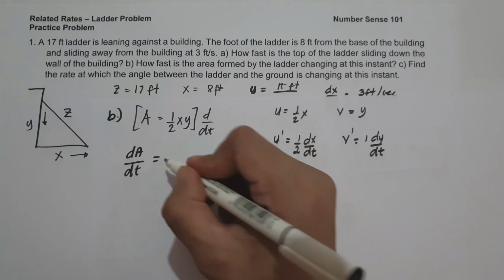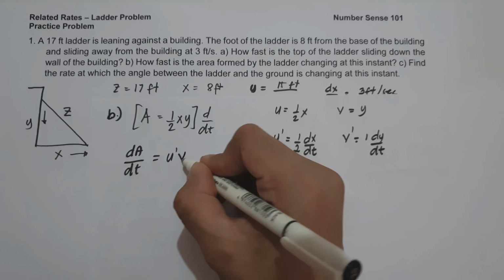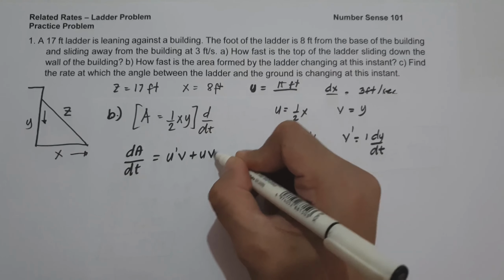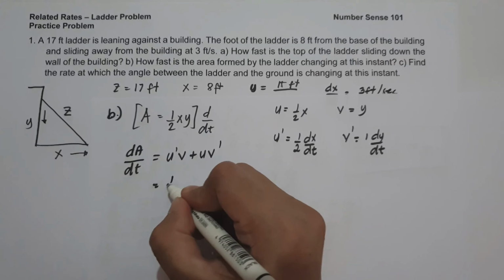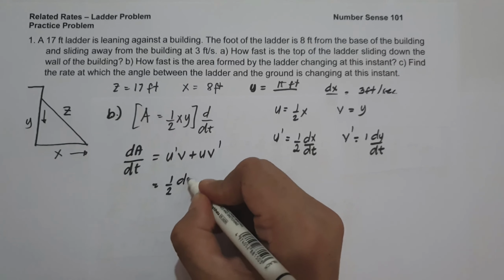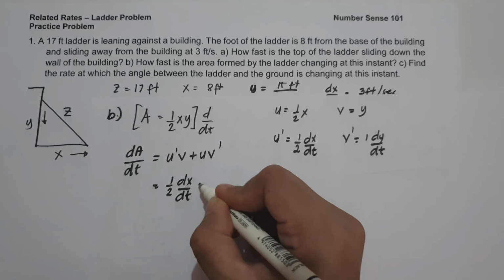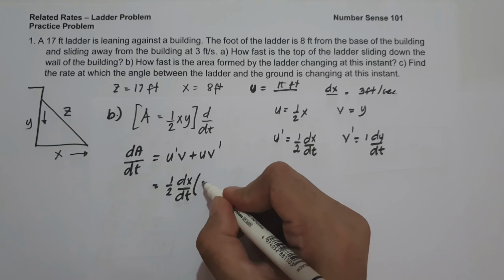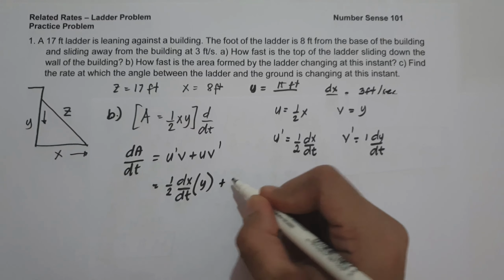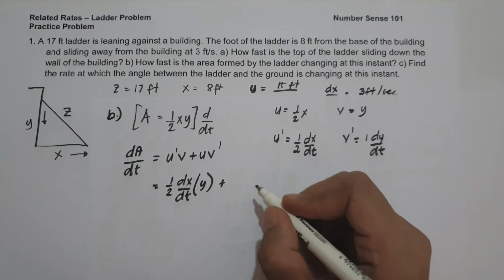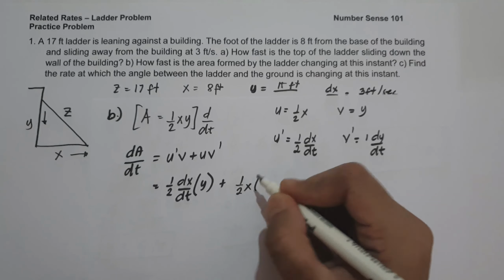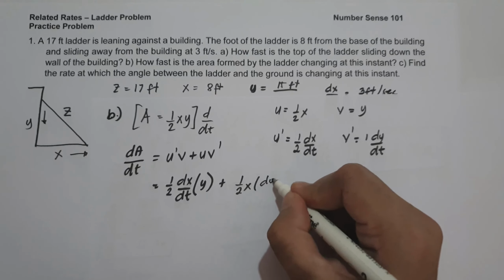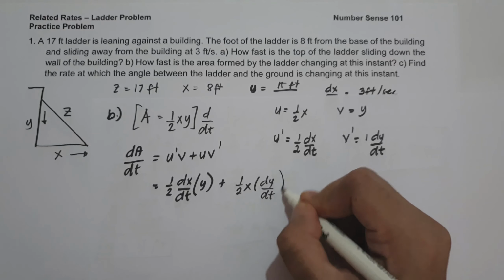The product rule is u prime times v plus u times v prime. So u prime is 1/2 dx over dt, and then v is y, plus u, that is 1/2 x, and then v prime, that is dy over dt.